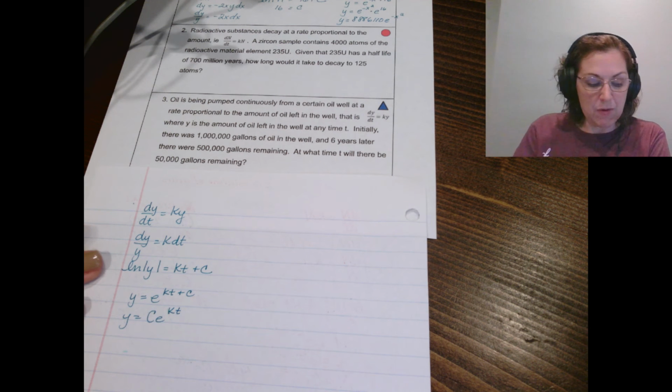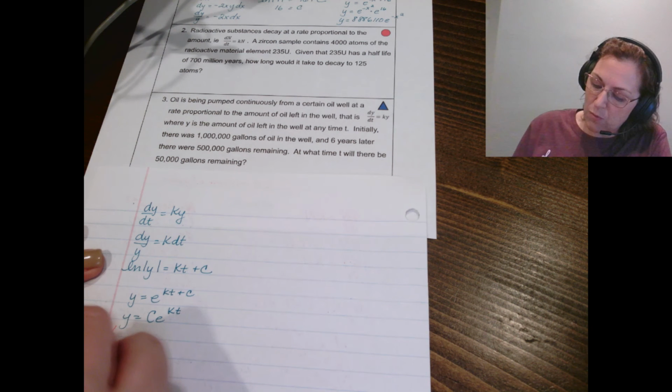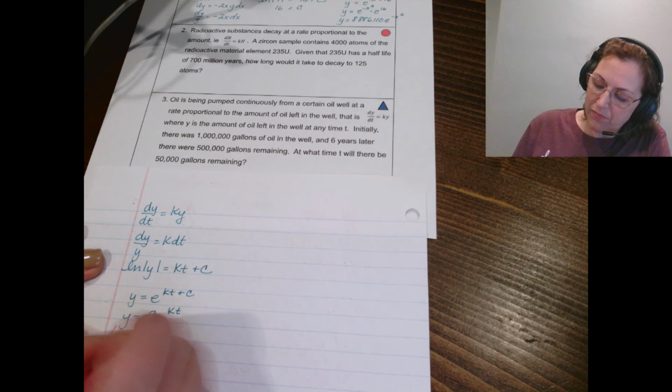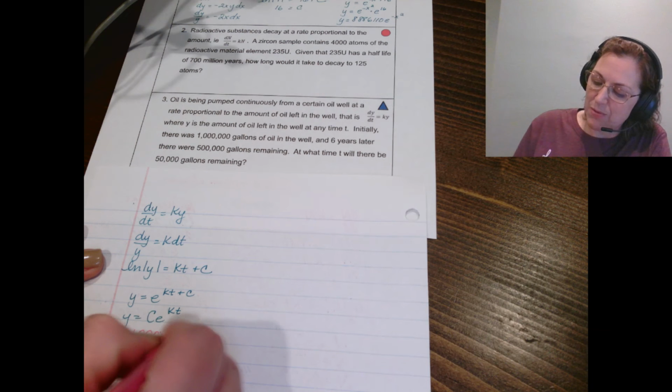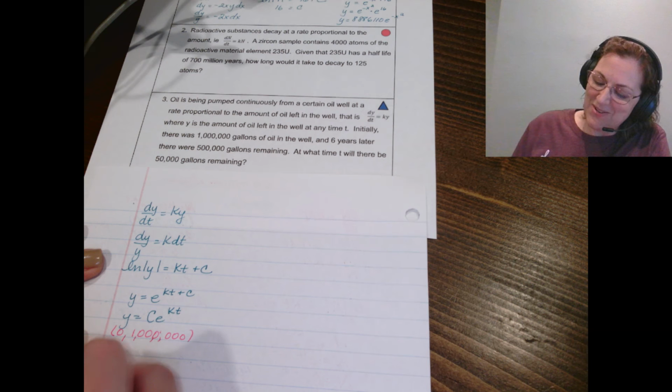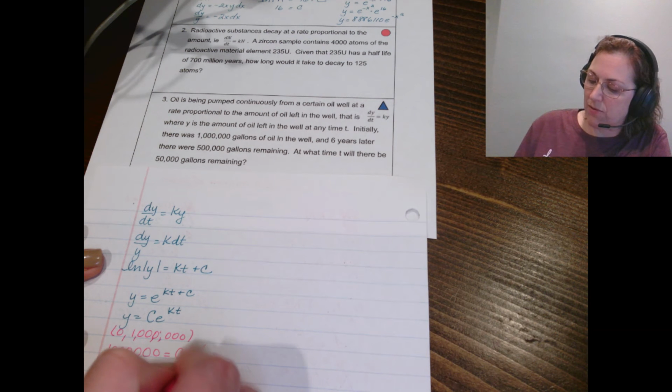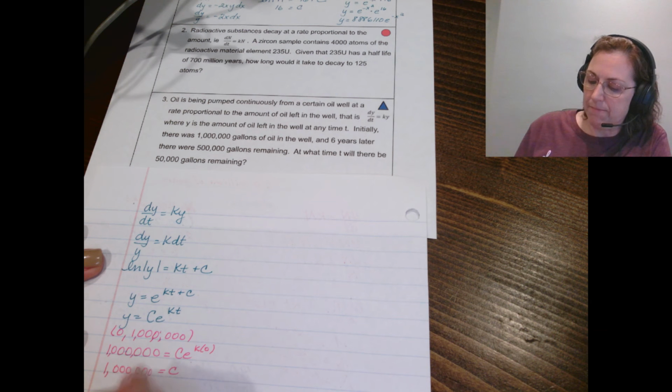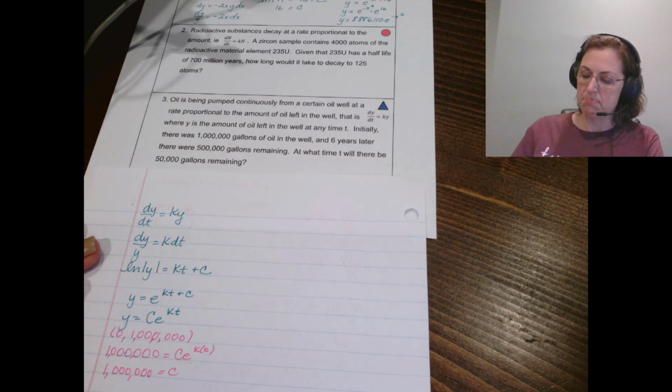Then remember, we were told the initial point was 1,000,000. If I can get the zeros in the right spot. So you can see why a lot of times we condense that down, makes it a little bit easier. So I've got 1,000,000 as my C. I've got y equals 1,000,000, 3, 4, 5, 6 zeros.